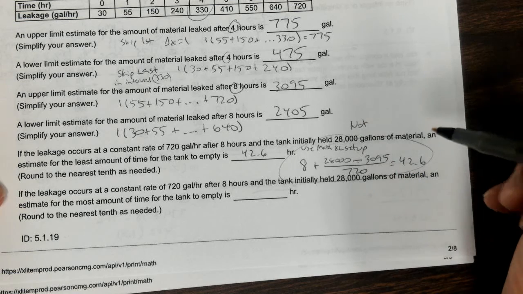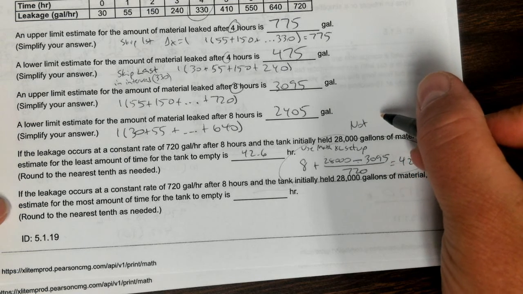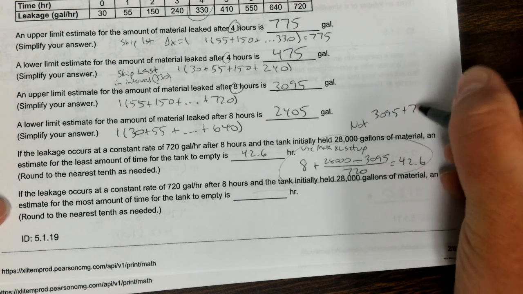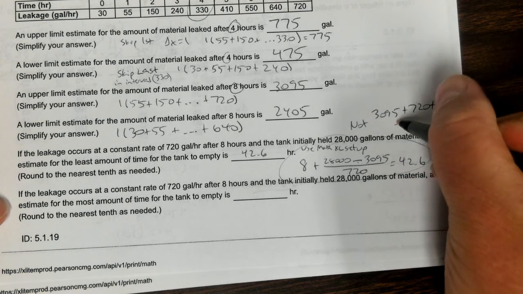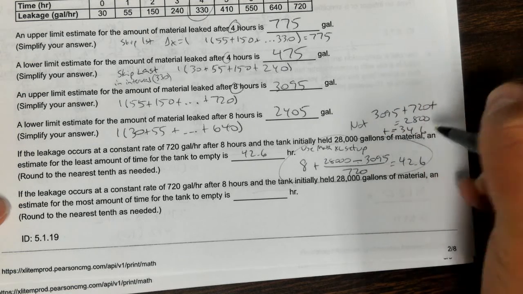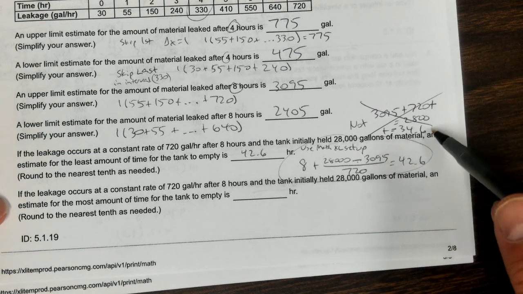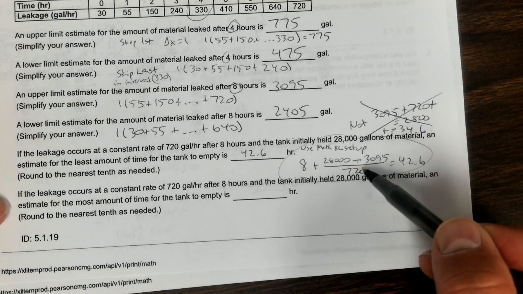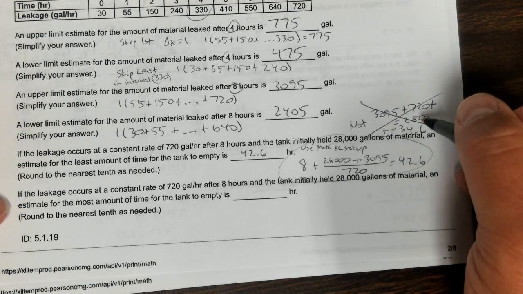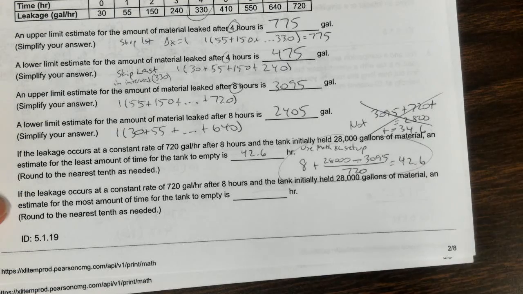Not like in the book problems under the workbook, it said do 3095 plus 720t equal 28,000, and then you get 34.6. So that setup with it being linear is wrong. We need to use the Math Excel setup. So basically, they updated how you do this problem to this.